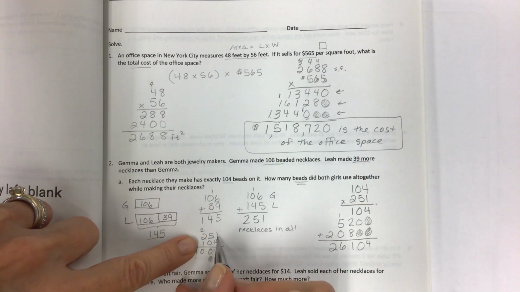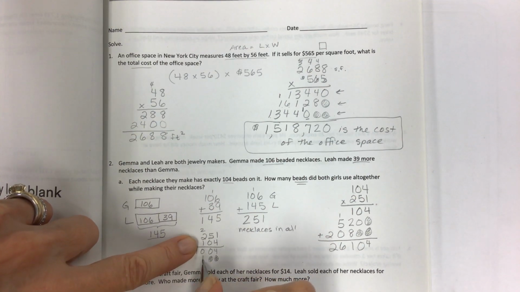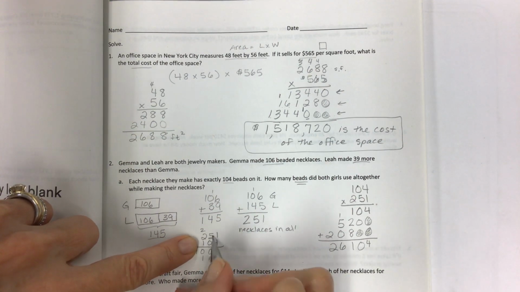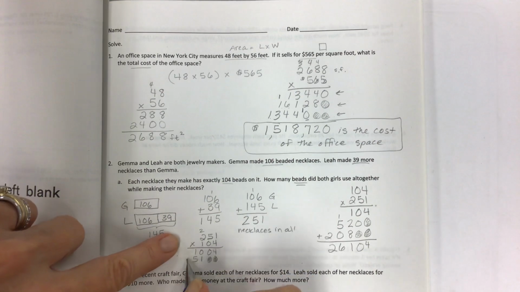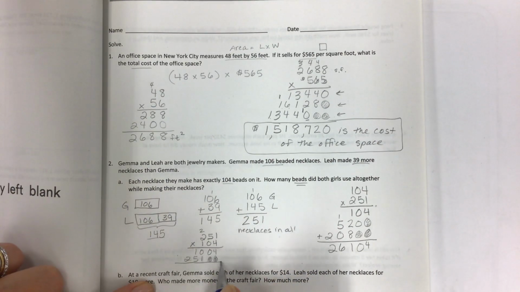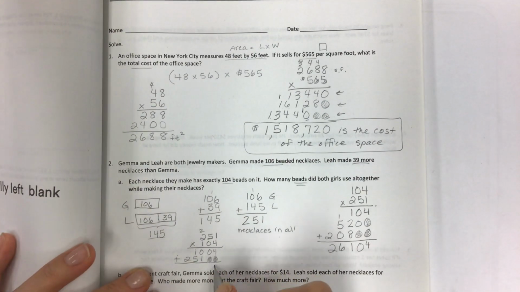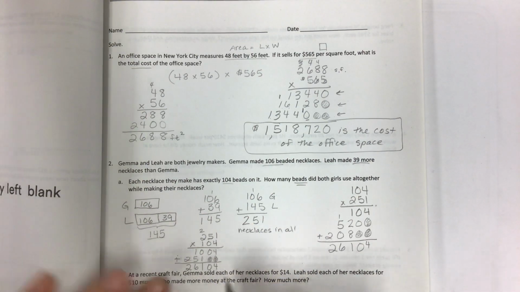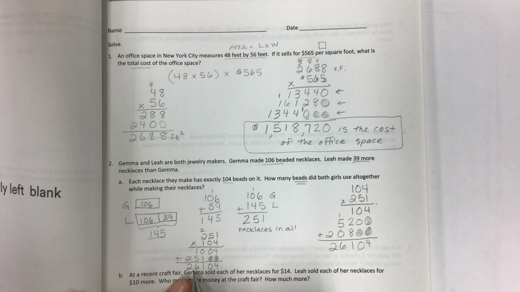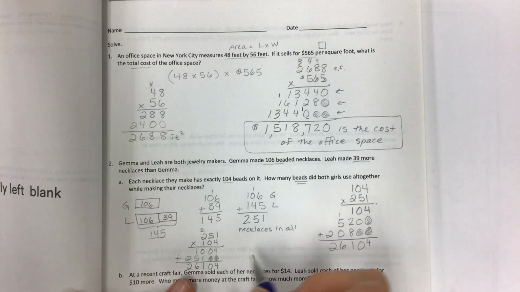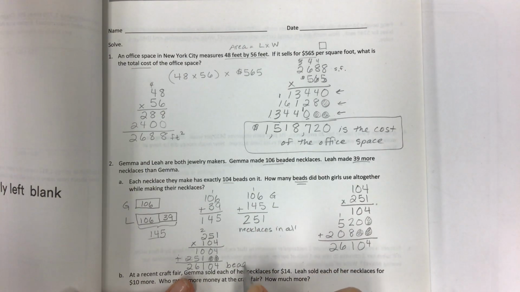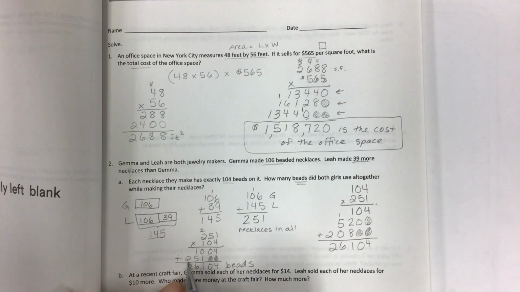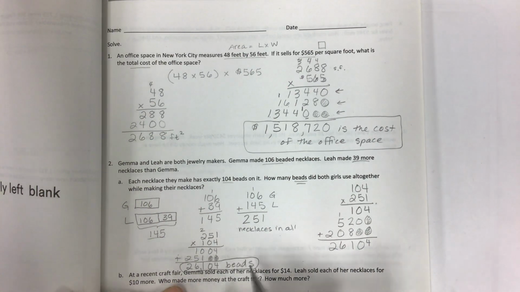And now I have 100 times 251. 1 times 1 is 100. 1 times 5, 5. 1 times 2, 2. Nothing carried over. So now I have a super easy addition problem here. 4, 0, 1, 6, 2. And I end up with the same answer. Okay, and this is how many beads in all. But there are just a couple different ways you can go about it.